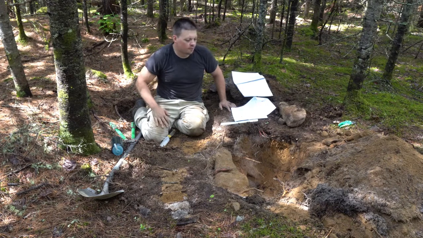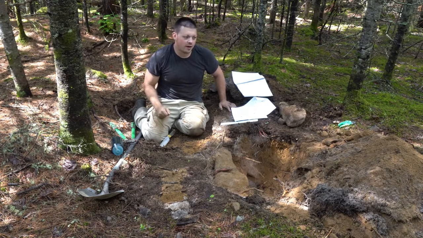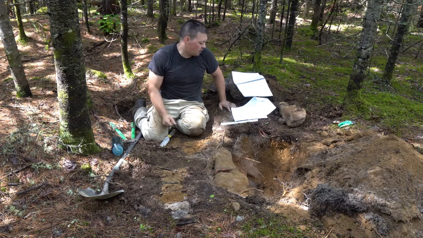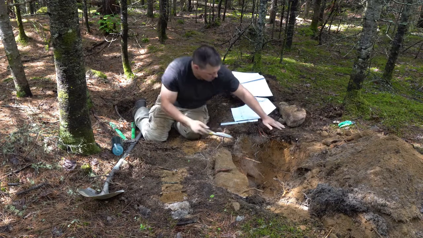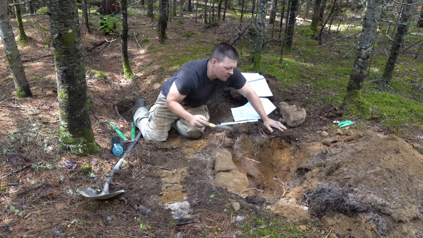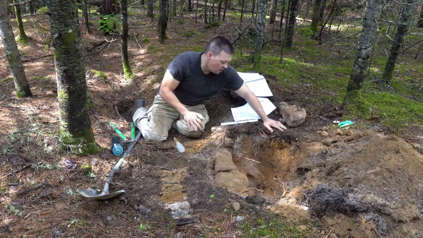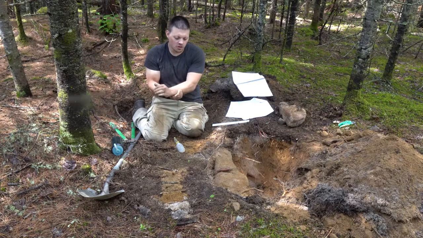We do the same thing for roots. Roots you really need to be in the pit to identify. It's pretty straightforward. And we also have our coarse fragment content. Coarse fragment content is similar to roots. You look at a boundary, you identify how many coarse fragments are in that area based on size. So we have gravel, cobble, stone, and boulder.